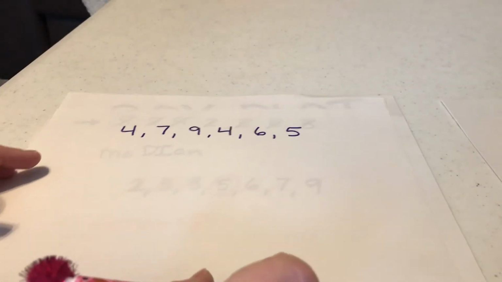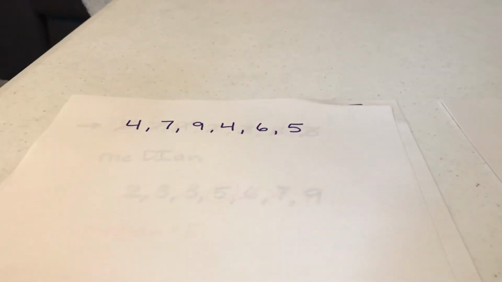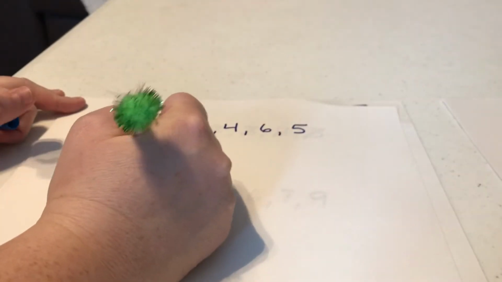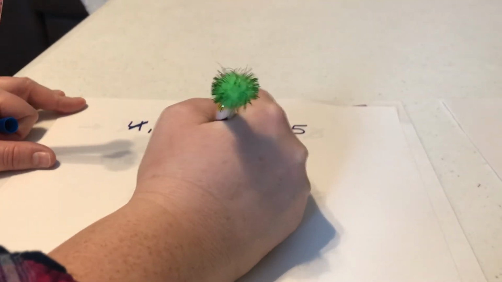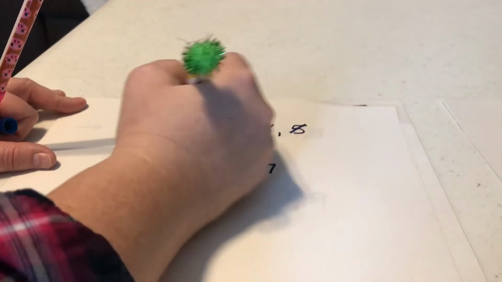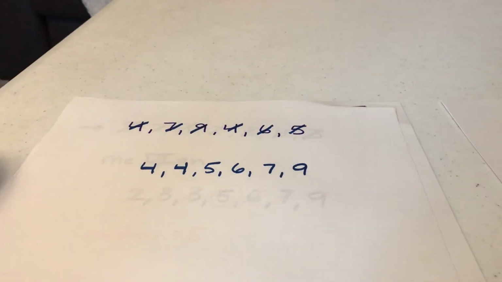Okay? Sometimes it gets a little tricky though, and you have an even set of data. Let's see how you tackle that, okay? So our first step, you guessed it, is to put it in order from least to greatest, just like last time. And so I'm going to put in 4, 4, 5, 6, 7, and 9.